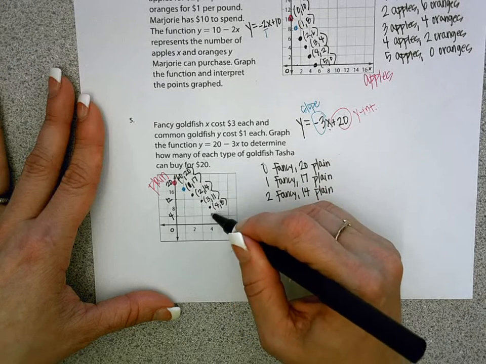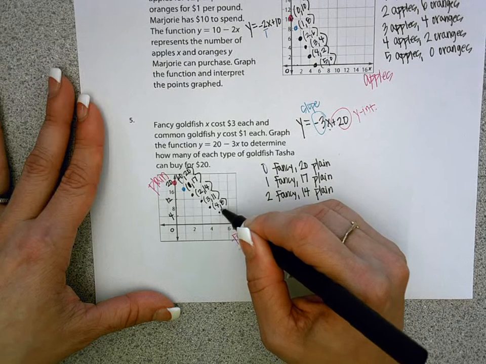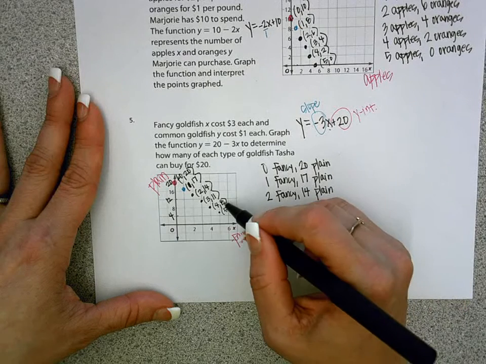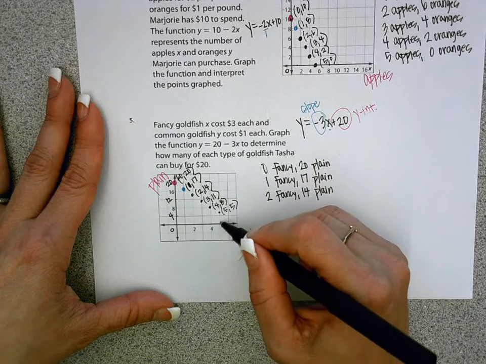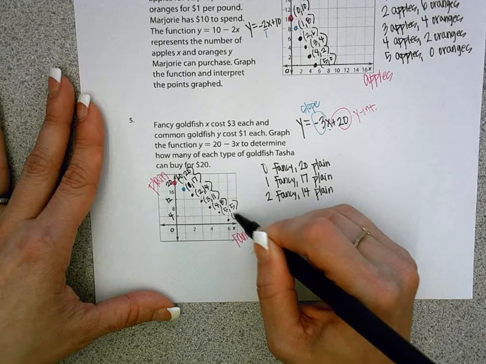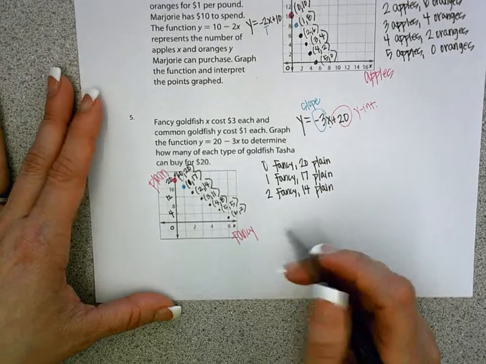Down 3 over 1 would put you at what? 5 and what? 5. If I keep going, down 3 over 1, I would be at what? 6 comma 2. Can I go down any further than that?